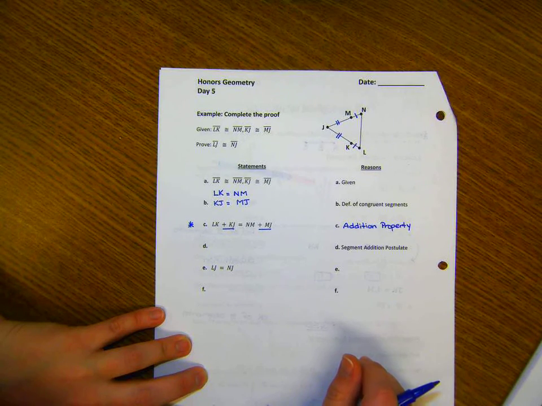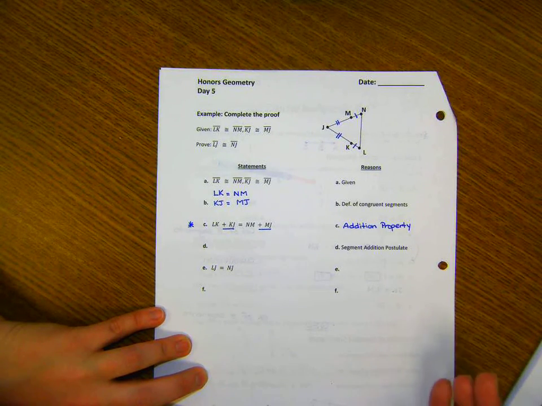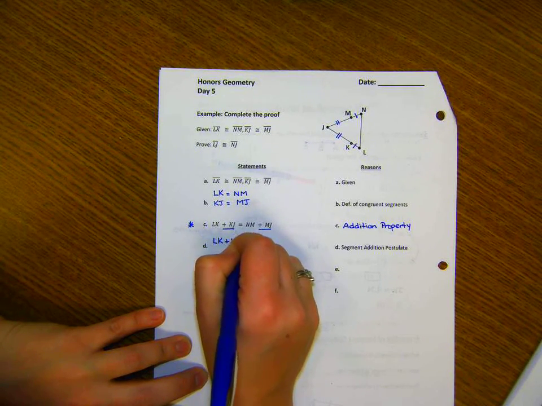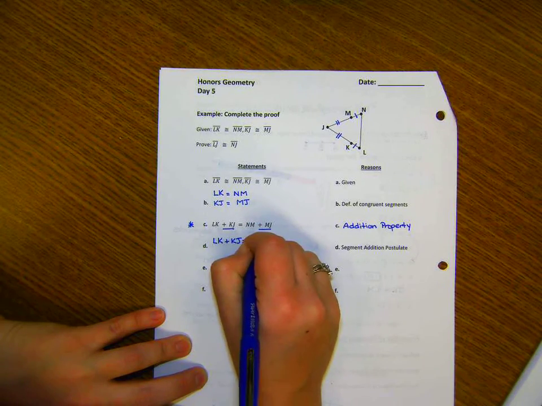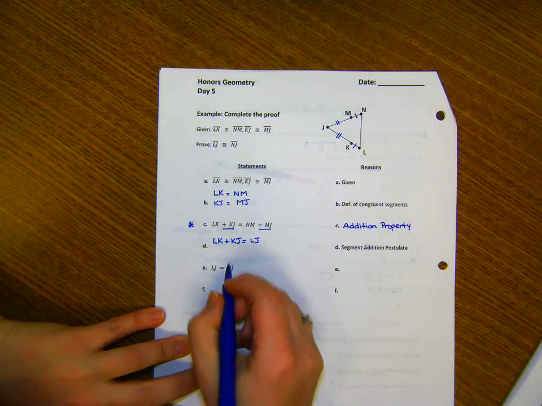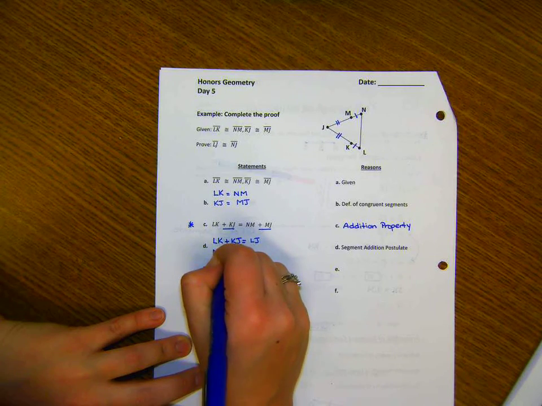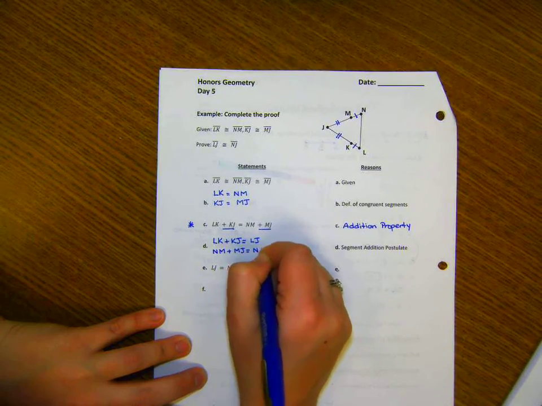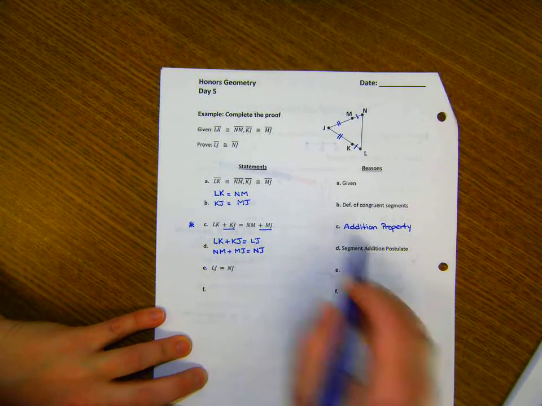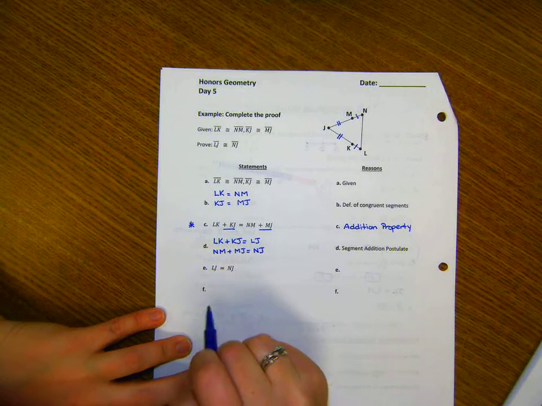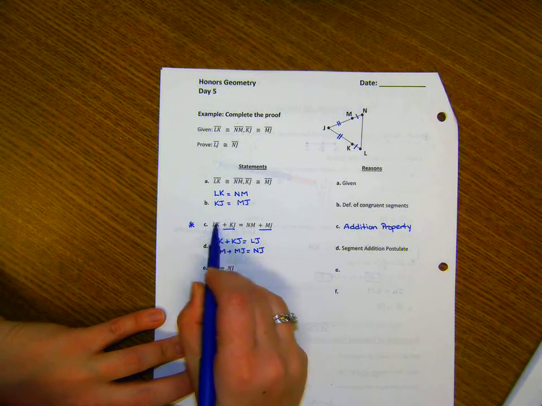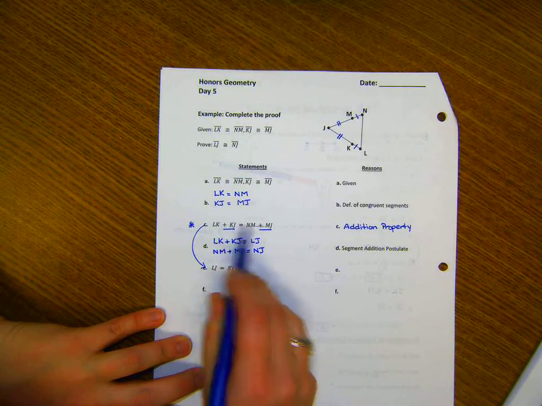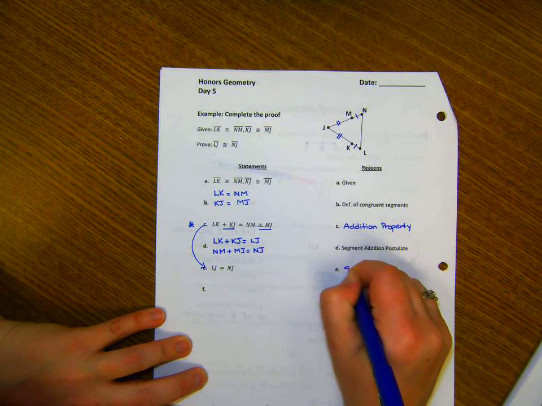Okay? And then what I can say here, I can say that LK plus KJ equals LJ. And then I can say that NM plus MJ equals NJ. Okay, and then that's my segment addition postulate saying the two smaller segments add to the larger. Okay, and since I knew these pieces were equal to each other in C, I can replace those expressions, LJ and NJ, with substitution.